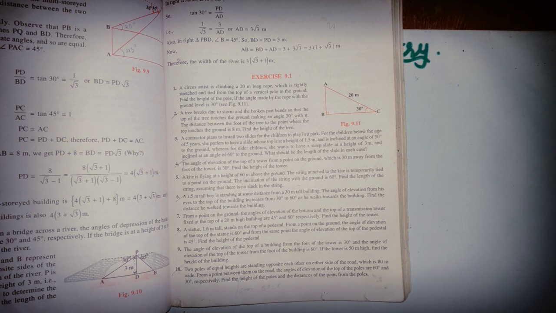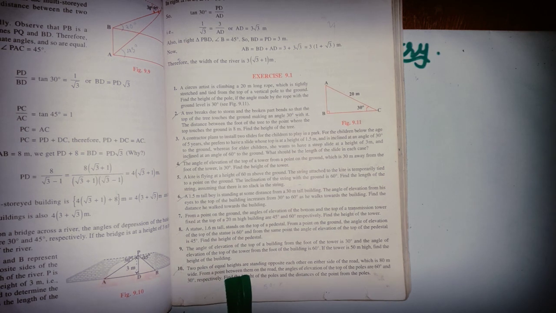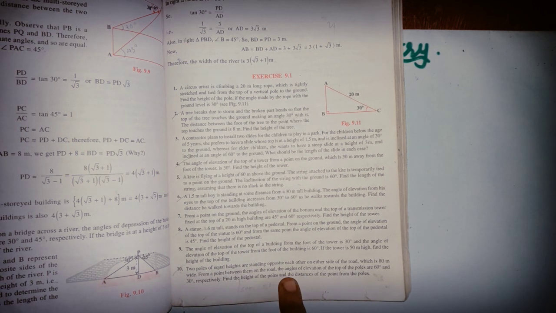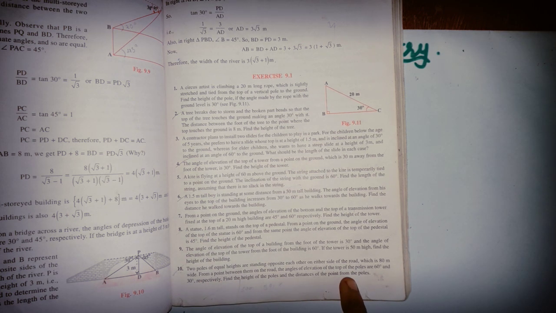Next question. Question number 10. Two poles of equal heights are standing opposite each other on either side of the road, which is 80 meter wide. From a point between them on the road, the angles of elevation of the top of the poles are 60 and 30 respectively. Find the height of the poles and the distances of the point from the poles.